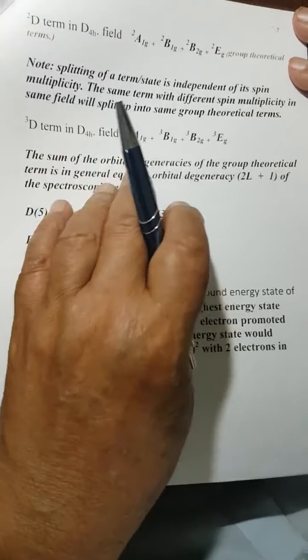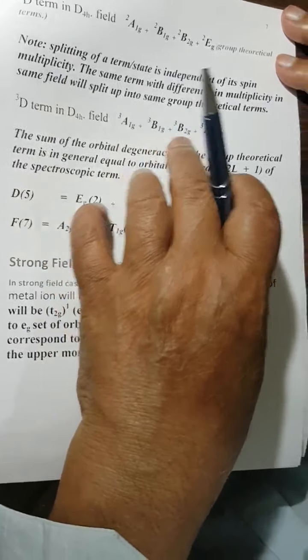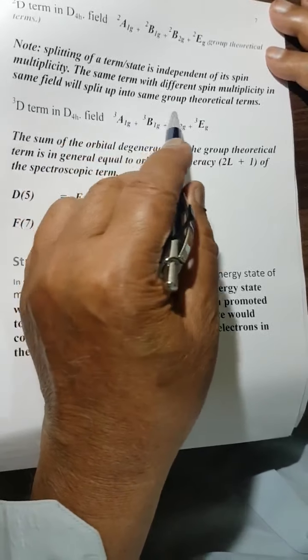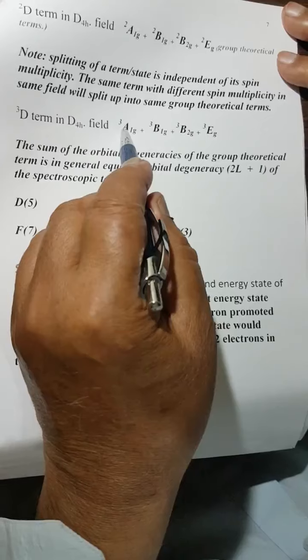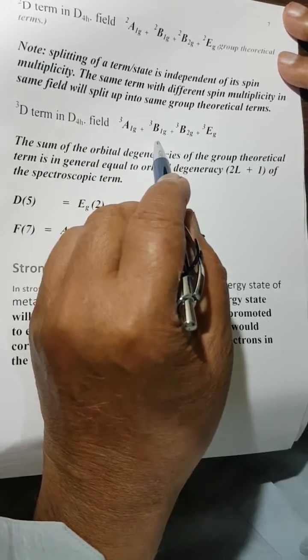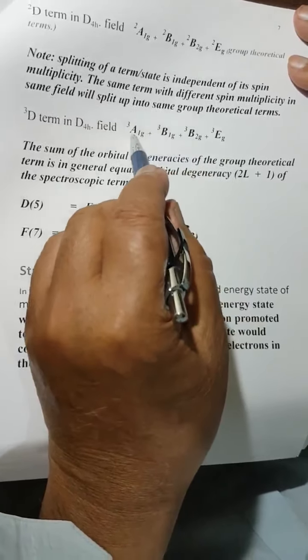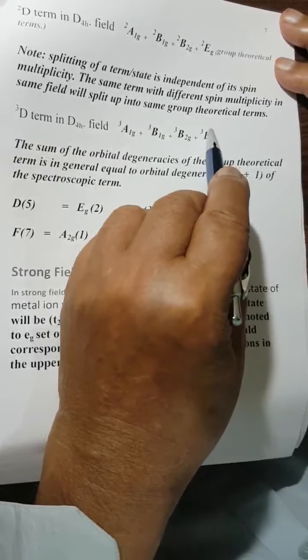It stays the same. D splits into this, this, this, and this, with triplet, triplet, triplet, triplet. Now please see this. This is one-dimensional. This is also one-dimensional. This is also one-dimensional. 1, 1, 1, 3. This is 2-dimensional.